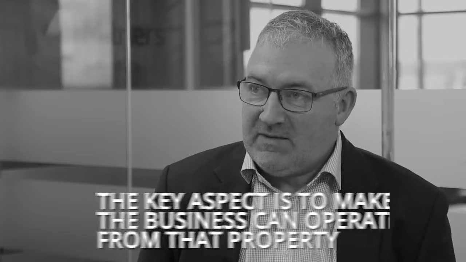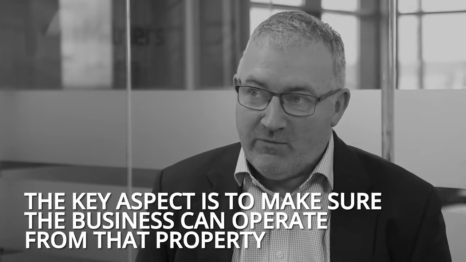Well, a commercial purchase, in terms of its legal stages, follows a similar process to that of a residential purchase. However, the key difference is that on a commercial purchase, you're buying a property for a business. So the key aspect of that is to make sure that the business can operate from that property.